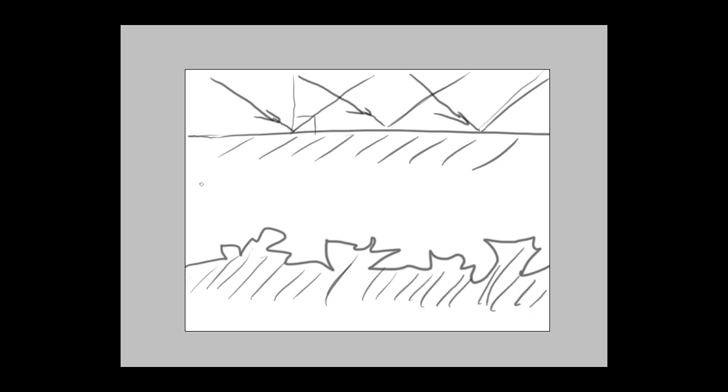Let's say we have the same light rays coming in. Okay. This one, again, it's going to be angle of incidence equals angle of reflection. So this one's going to come in, it's going to hit here, it's going to bounce there, it's going to bounce there, there, and then there.